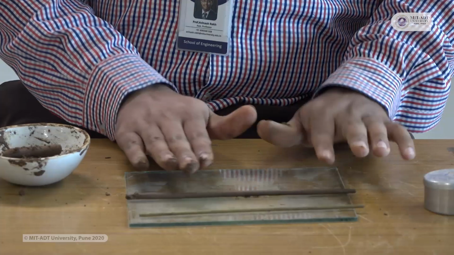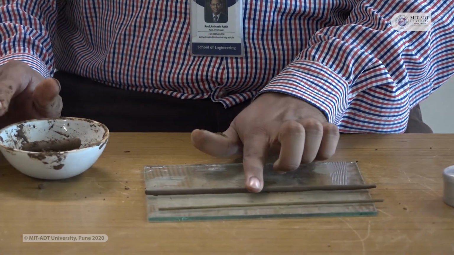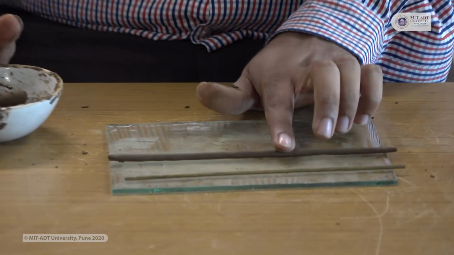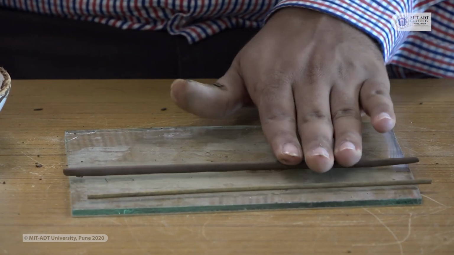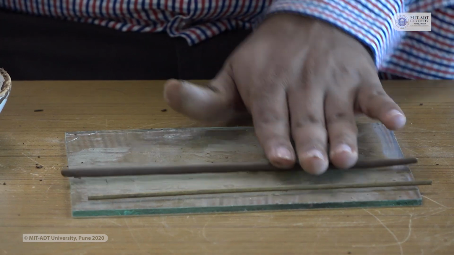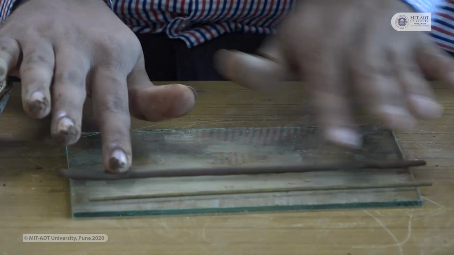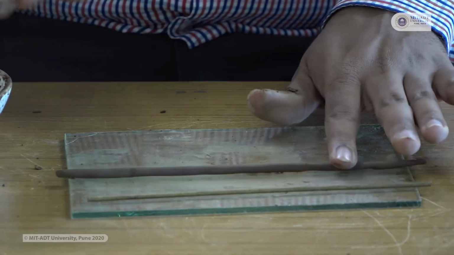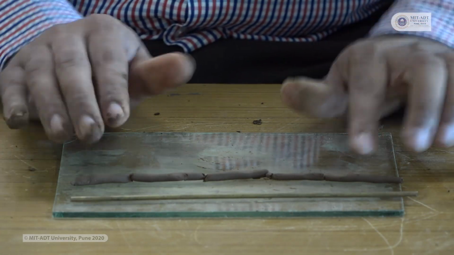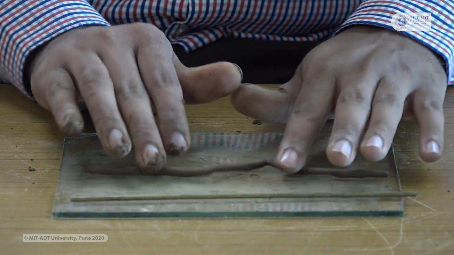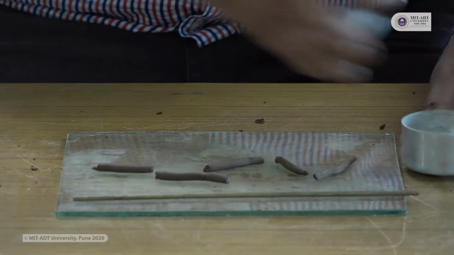After kneading and rolling, we make the soil sample into a 3 mm rod. After giving further kneading and rolling action, it breaks. Whatever breaks gets divided into different parts. With further kneading and rolling, it breaks into different parts again. So we get these crumbled parts. Now we have to keep this for water content determination.